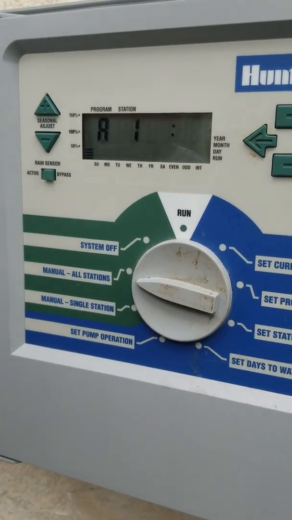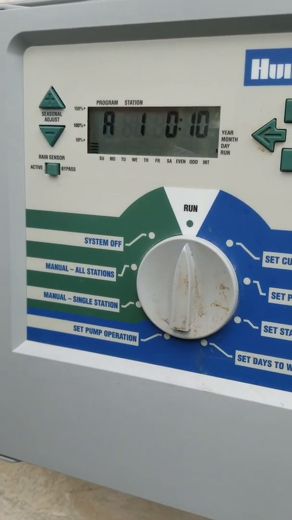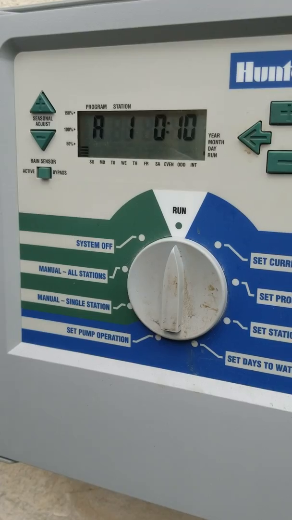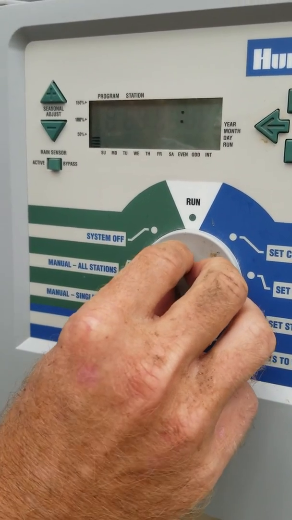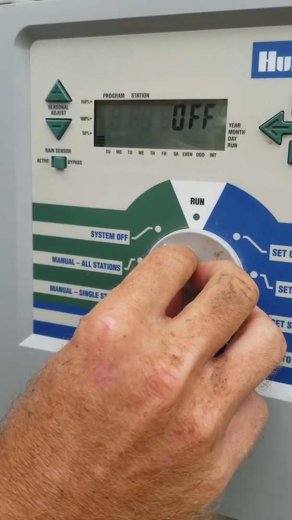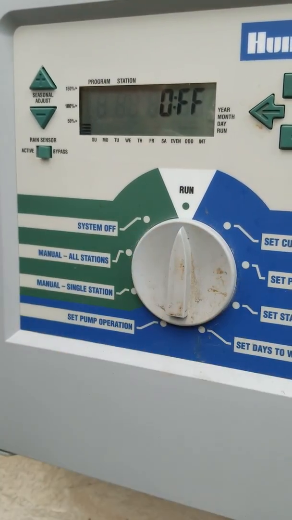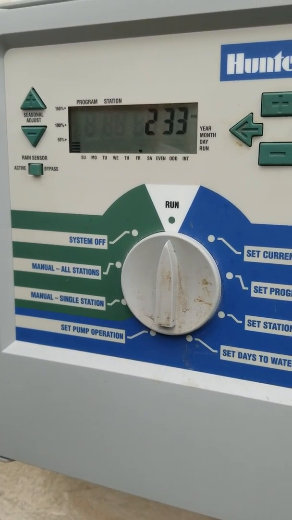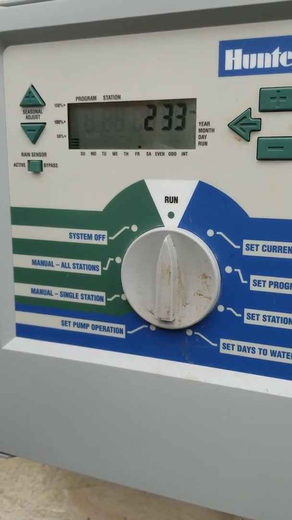You could come out here to the controller, go to manual all stations, turn it to run, and it'll run all 21 zones, and then go back to the regular program.